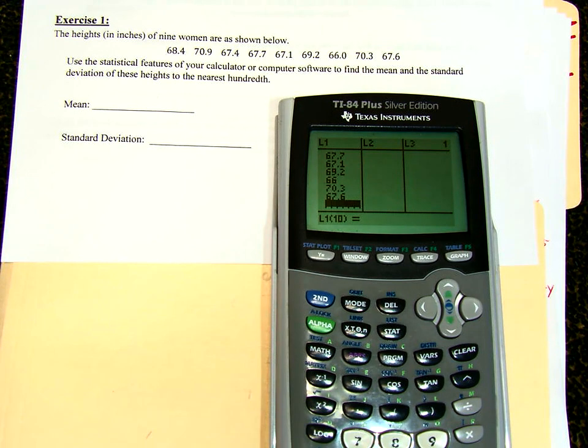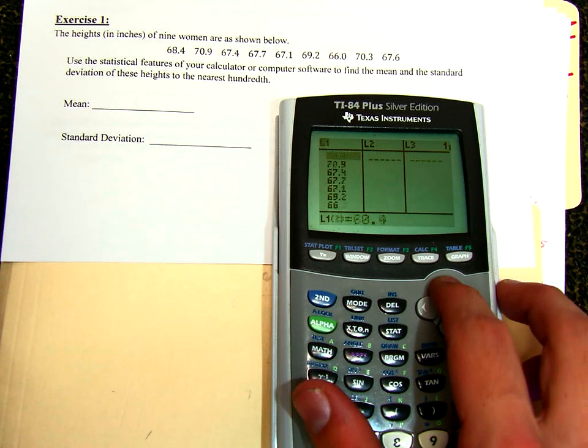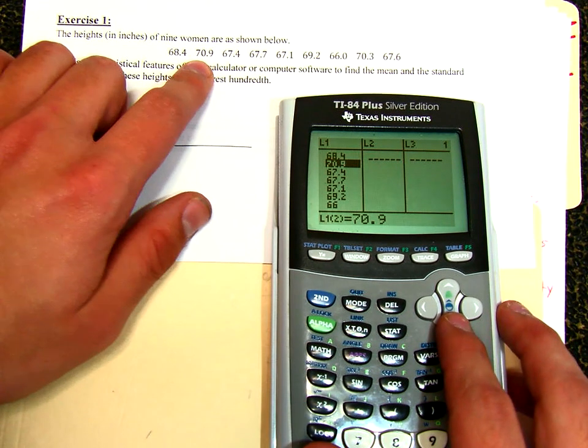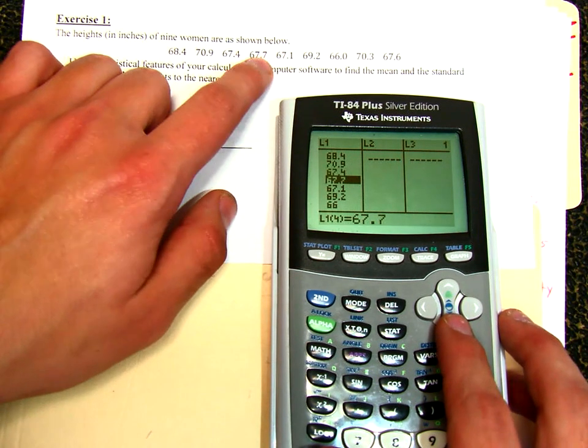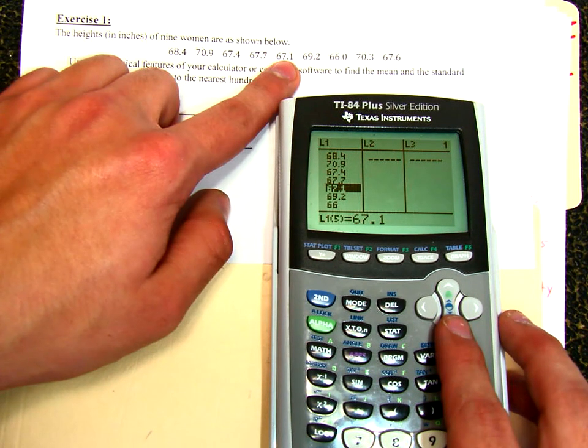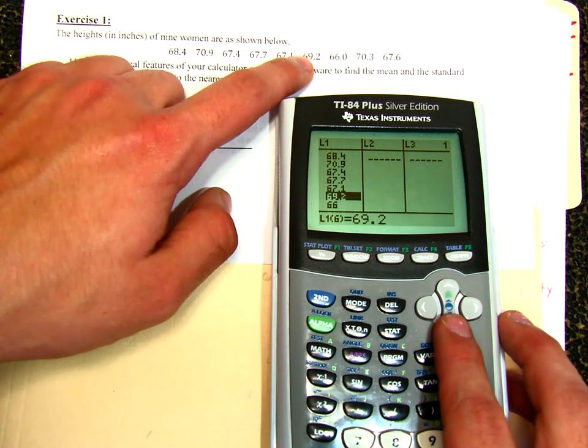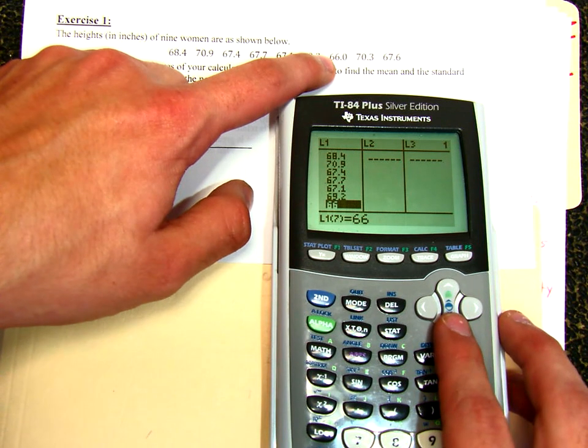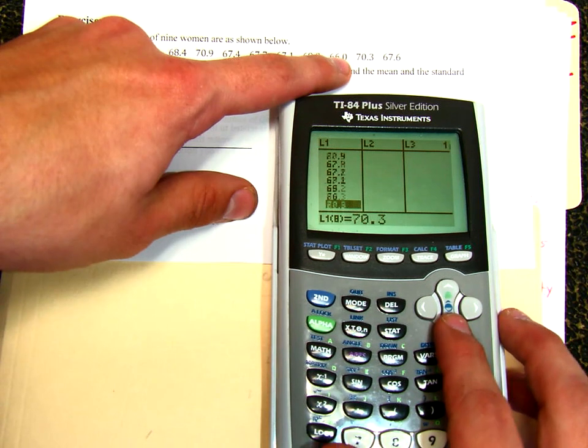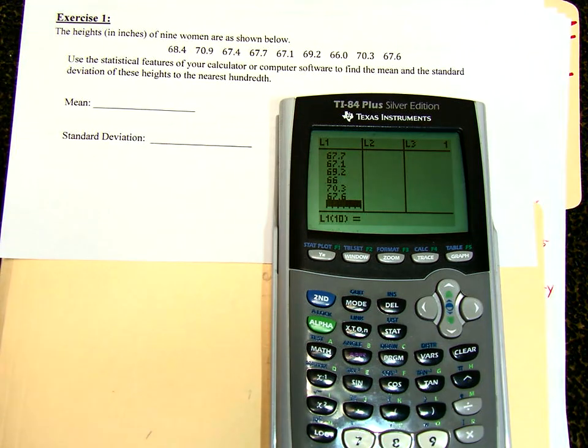So once I have everything in my list, I would go through and check it again to make sure that my list is correct. So I start with 68.4, 70.9, 67.4, 67.7, 67.1, 69.2, 66.0, 70.3, and 67.6. So I have everything on there.